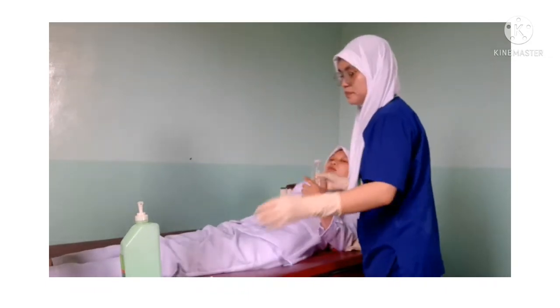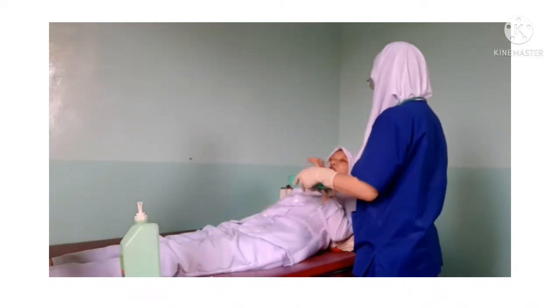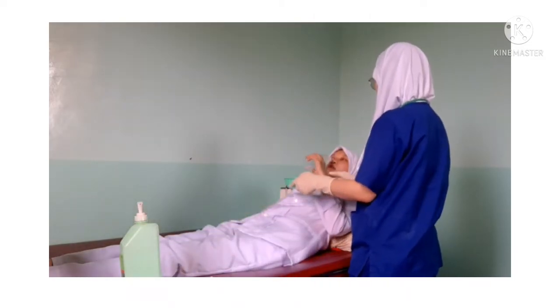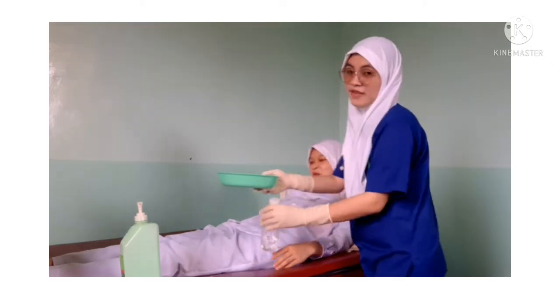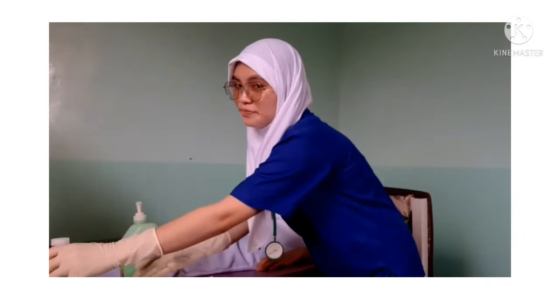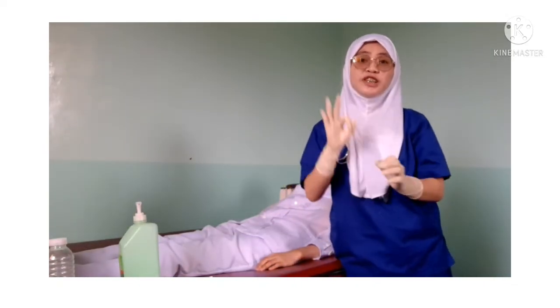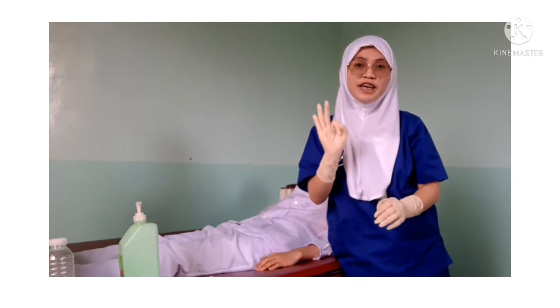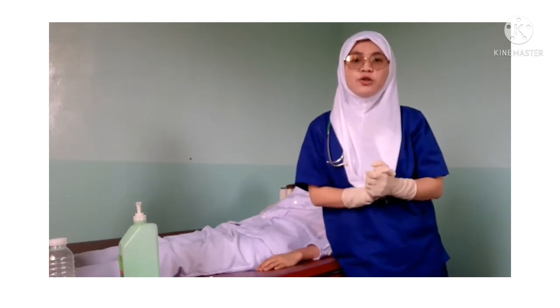And now, instruct the patient to do 3 abdominal breaths, then directed cough, to provide comfort to the patient.